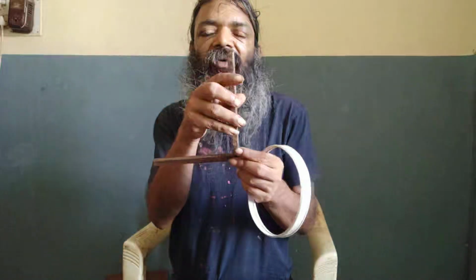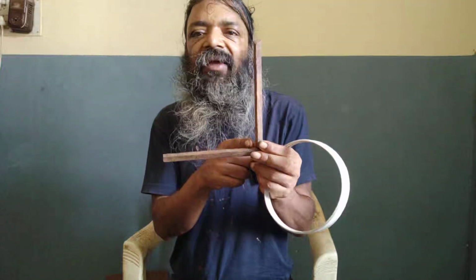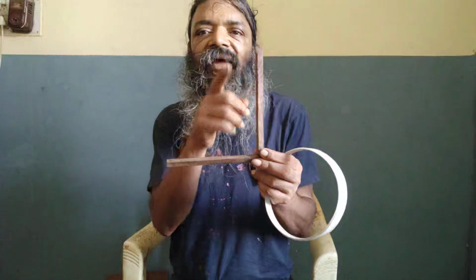What about when radius is changing? If the radius is changing like this, then theta is unchanged. Theta is not changing. Theta and radius are independent of each other. That is the polar coordinate system as far as the circle is concerned.